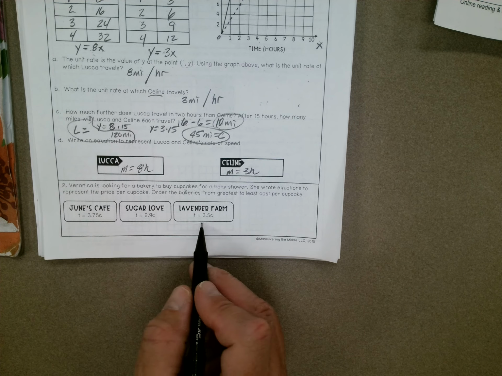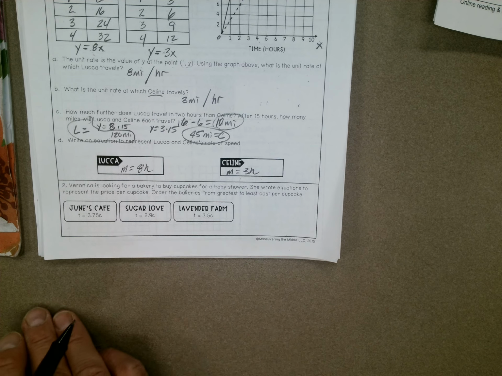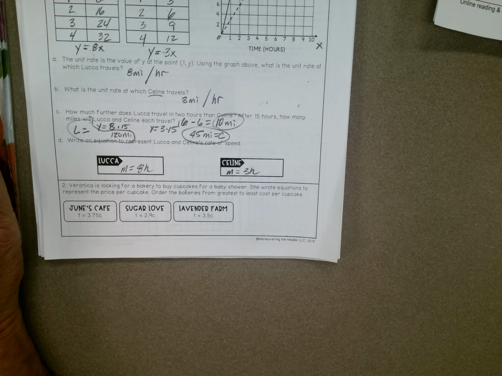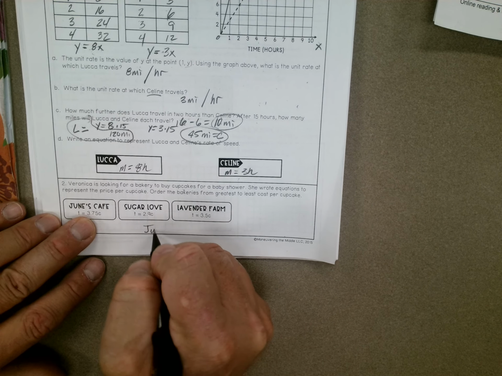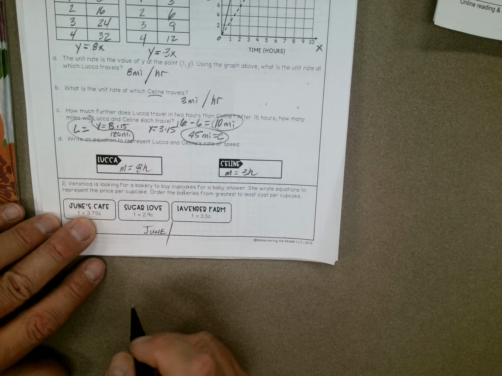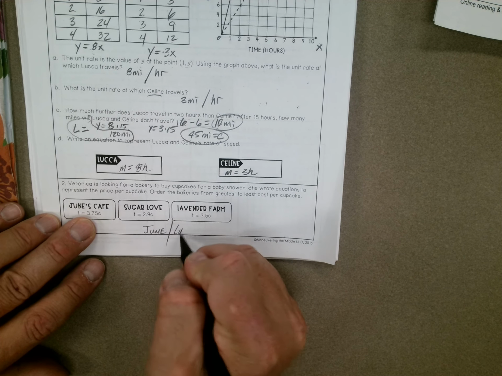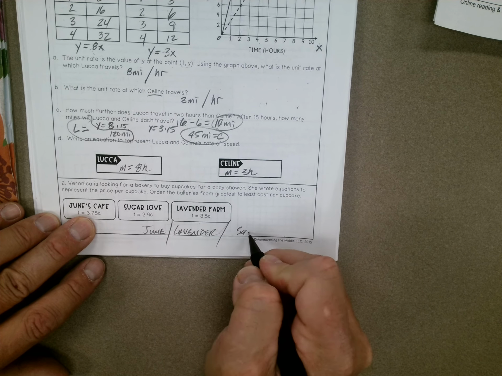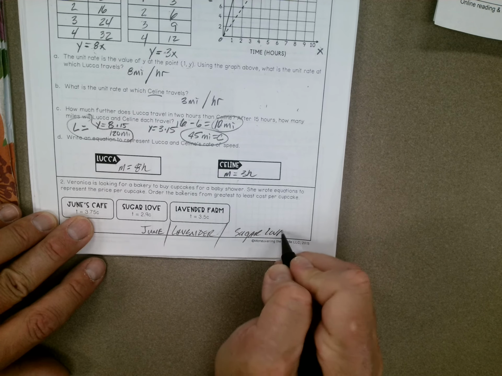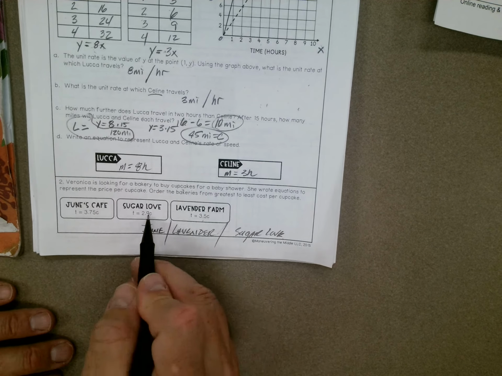Okay, no problem, right? Orders taken from greatest to least per cost. So when we look at this, we're just looking at the equation. What's going to be the most, right? Well, clearly it's June, right? June is charging $3.75 a cupcake, right? And then I think it's Lavender, right? Lavender. And then finally, Sugar Love. Okay. So just looking at one of the factors in the equation. Let's flip it over.